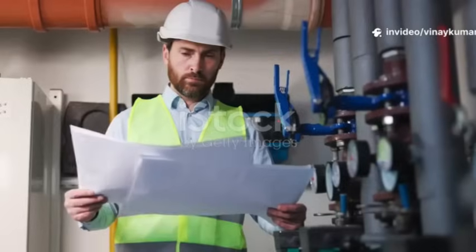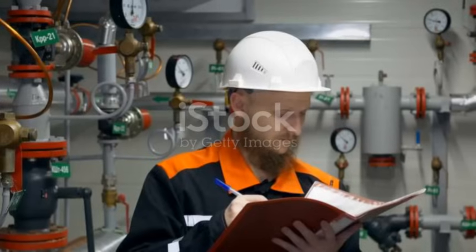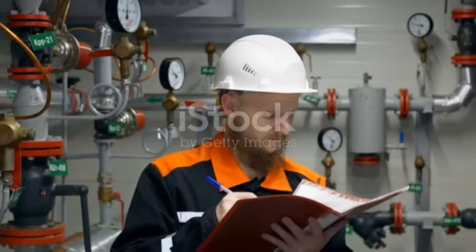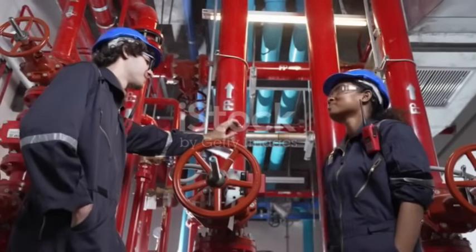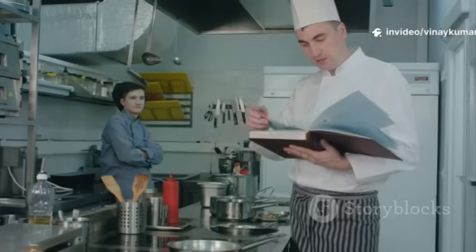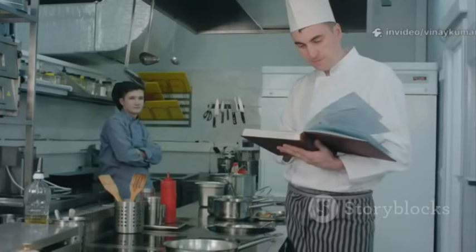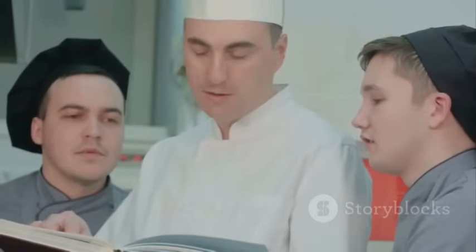So, let's start at the beginning with the foundation of the entire system, Process Safety Information, or PSI. You can't manage the safety of a process if you don't fundamentally understand what the process is. It's like trying to cook a complex meal without a recipe, a list of ingredients, or any knowledge of whether you're using salt or sugar.